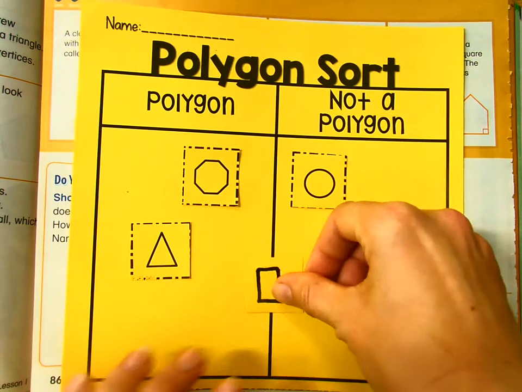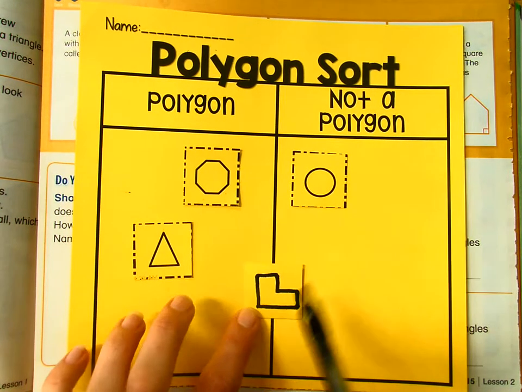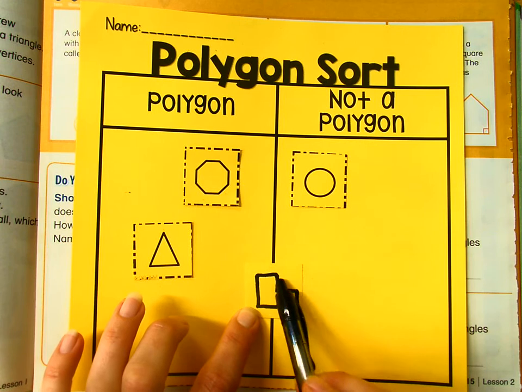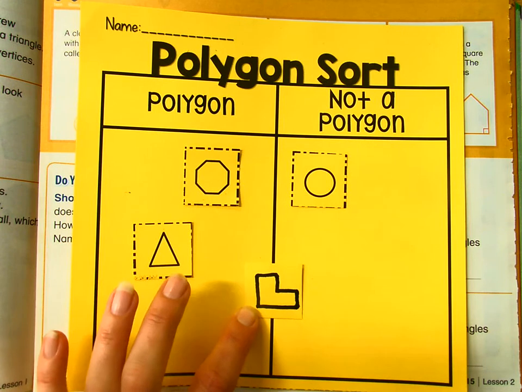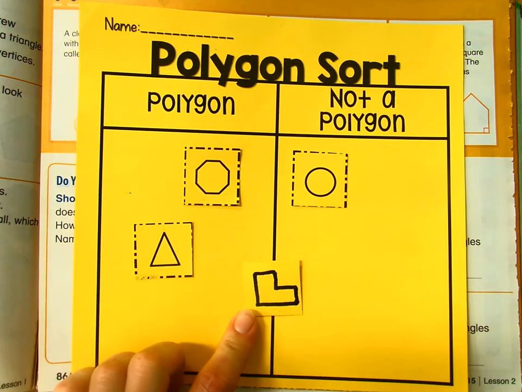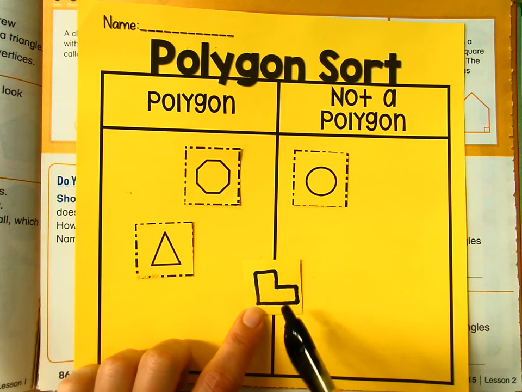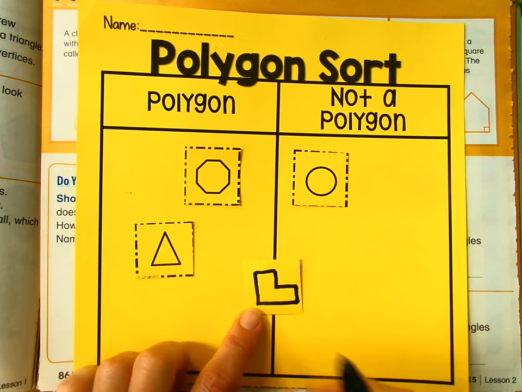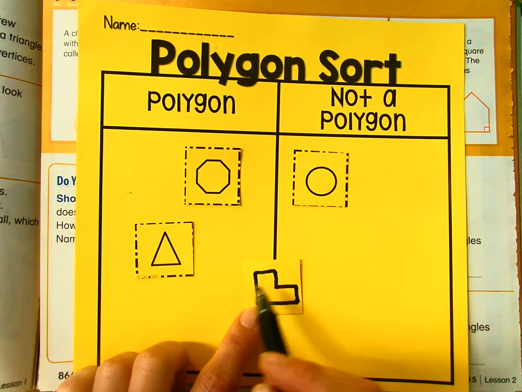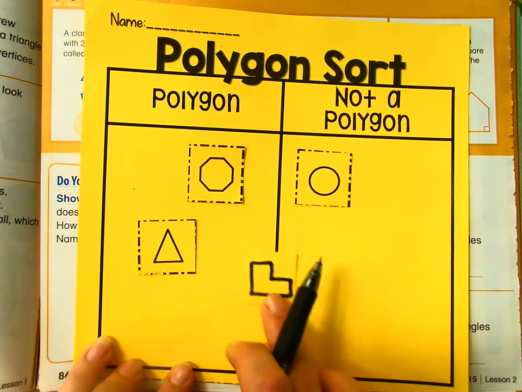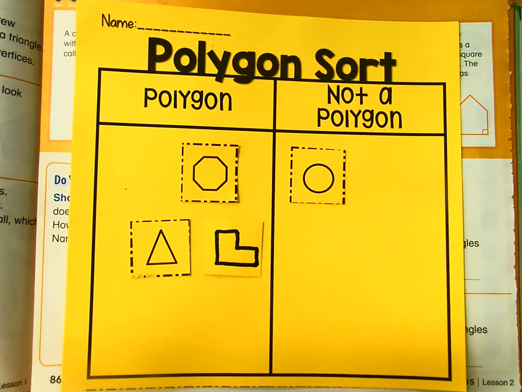So next I have, let's see how many sides this has. 1, 2, 3, 4, 5, 6. Do you remember what a shape with 6 sides is called? It is a hexagon. So hexagons have 6 sides, 6 angles, and 6 vertices. It is closed and it has more than 3 sides, so we can count it as a polygon.